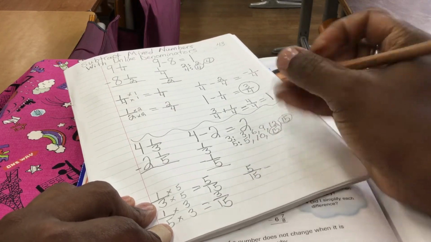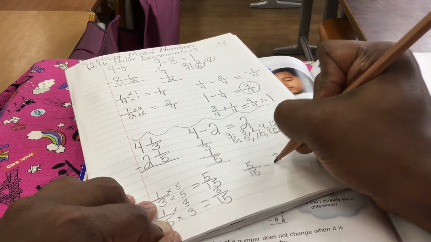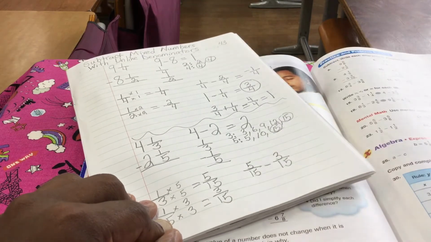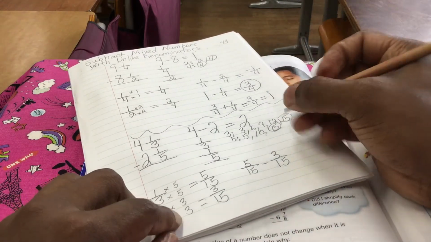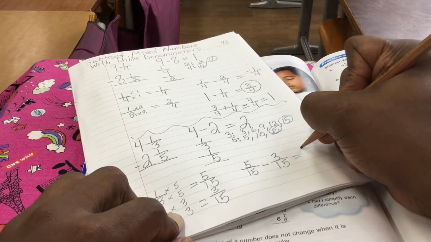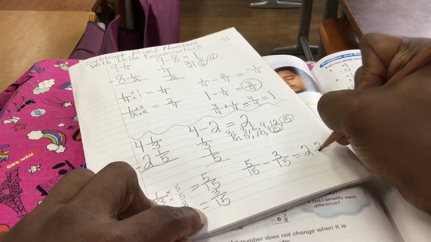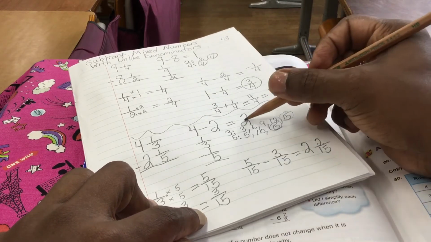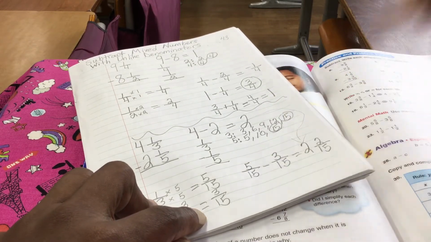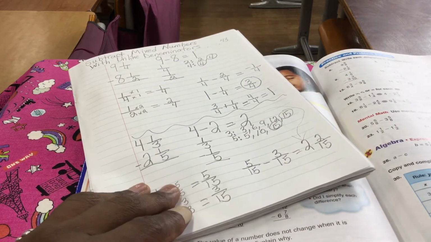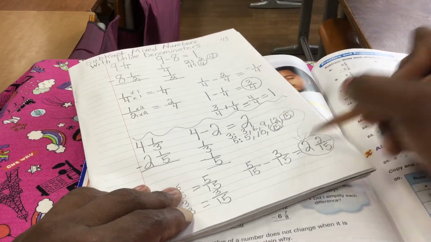5/15 minus 3/15. That is going to give me 2 and 2/15, because you have to bring that whole number down back into the mix. And that is your answer.